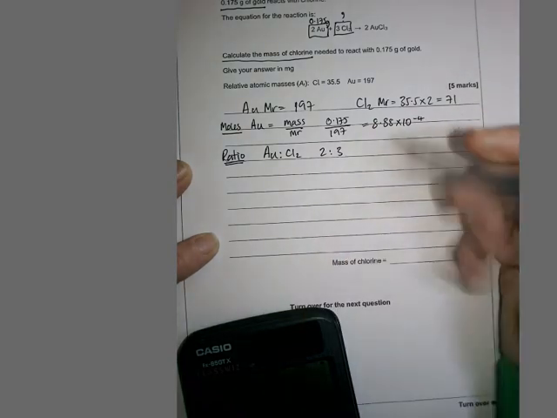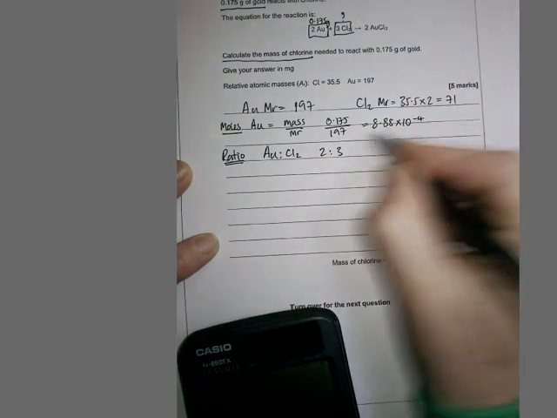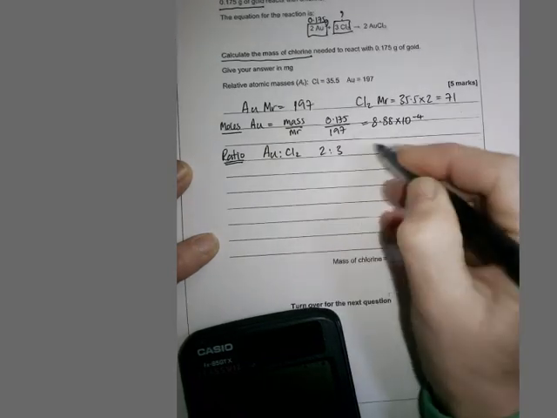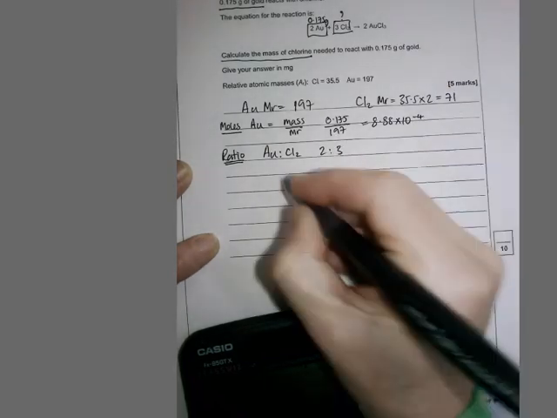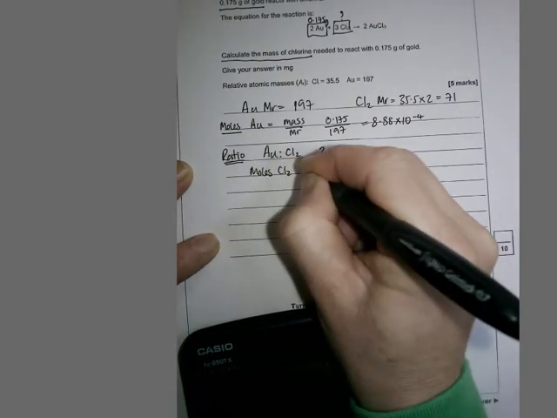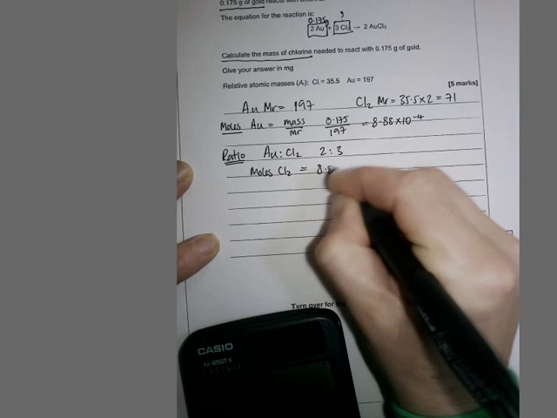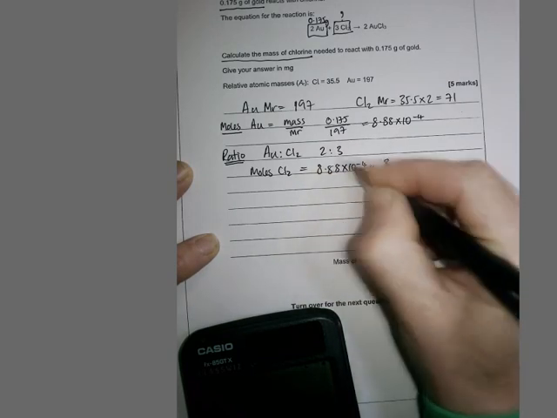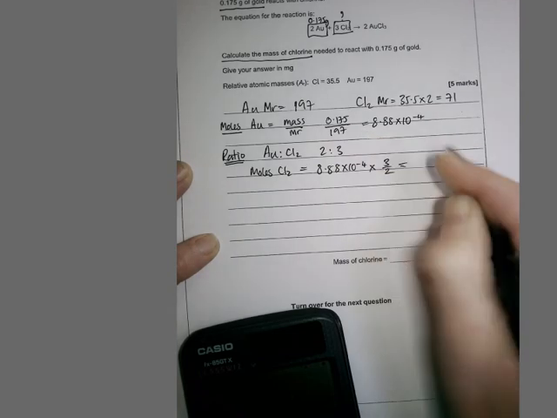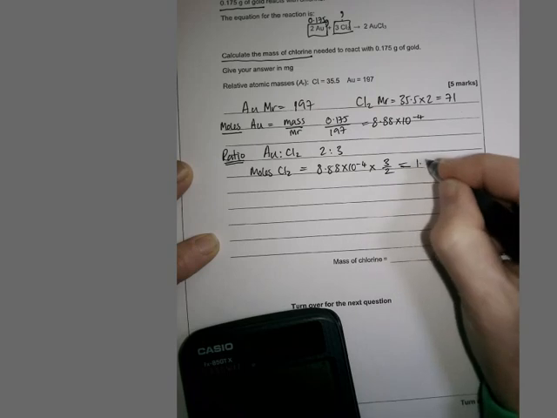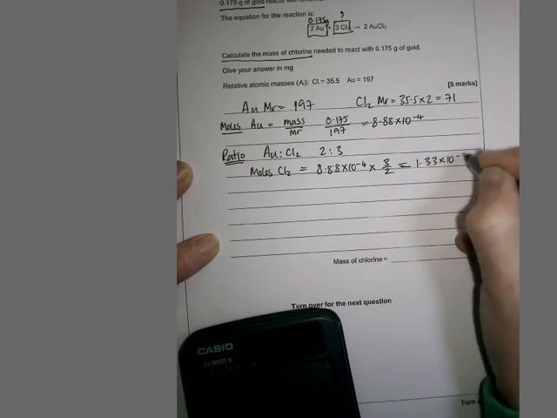So what we need to do is apply that ratio to the number of moles of gold to work out the moles of chlorine. So in order to do that, we're working out now the moles of chlorine. It's going to be 8.88 times 10 to the minus 4, that's the moles of gold, times 3 over 2. We're using this ratio to work out the moles of chlorine. So that gives us 1.33 times 10 to the minus 3 moles of chlorine.